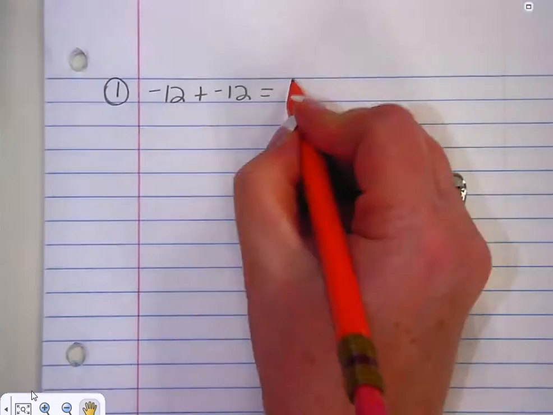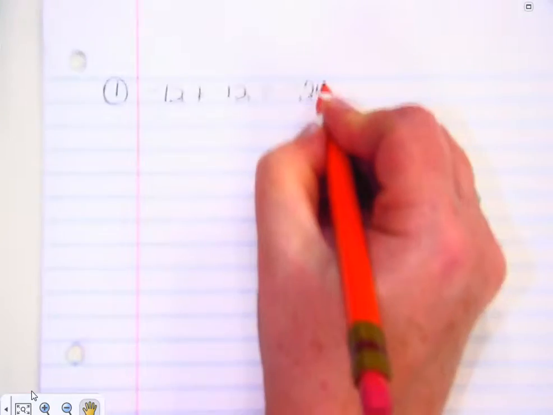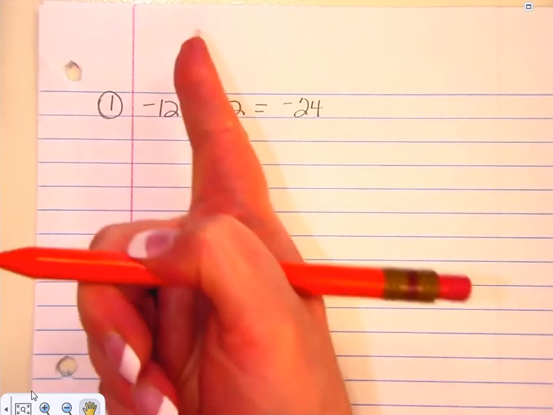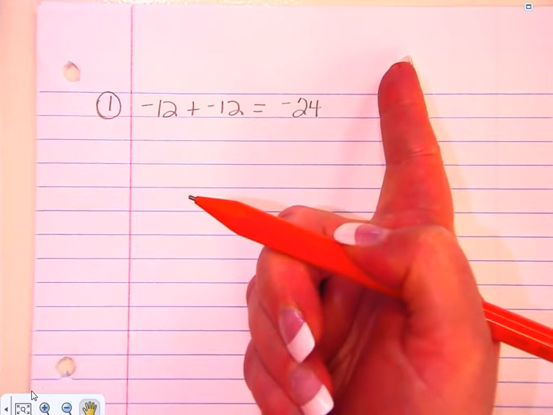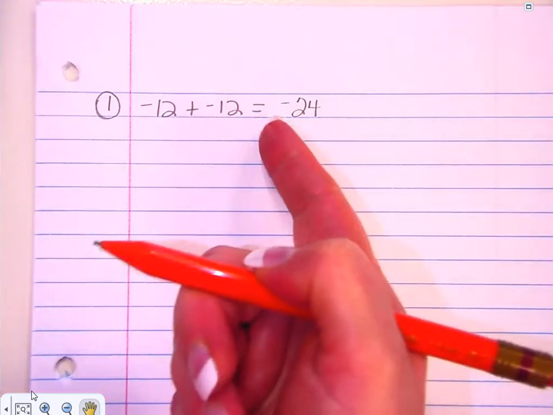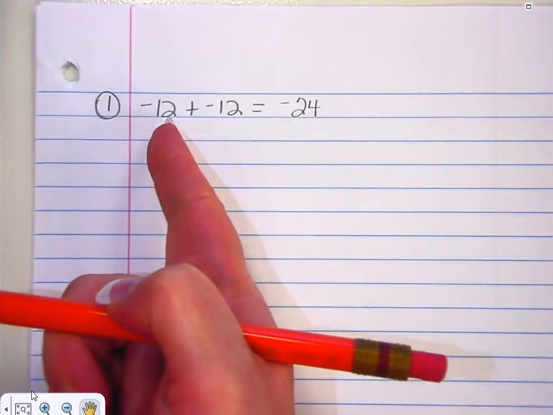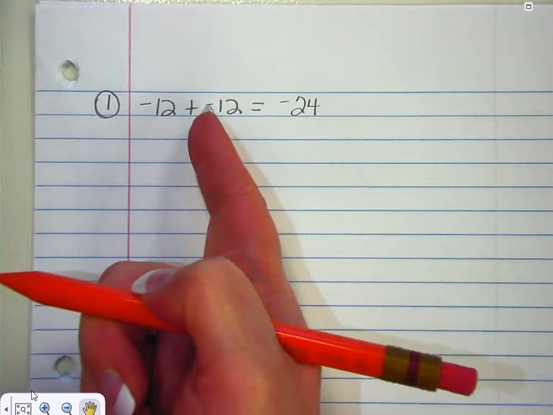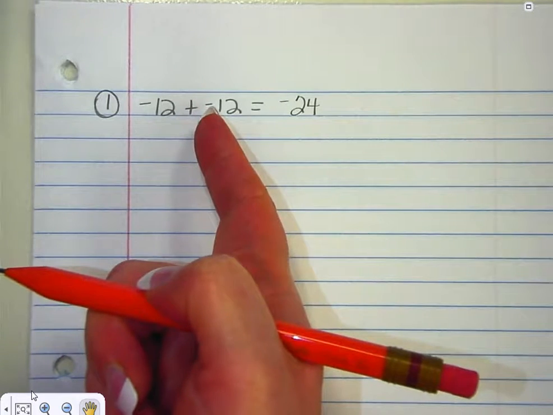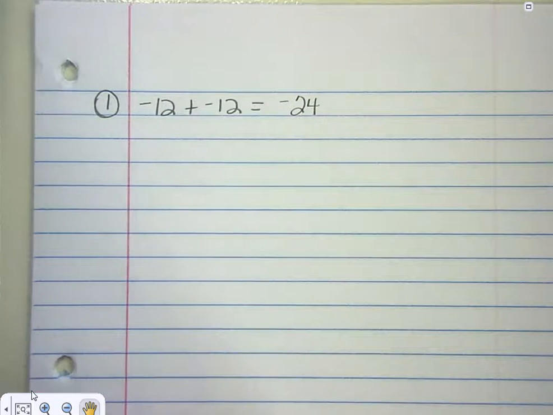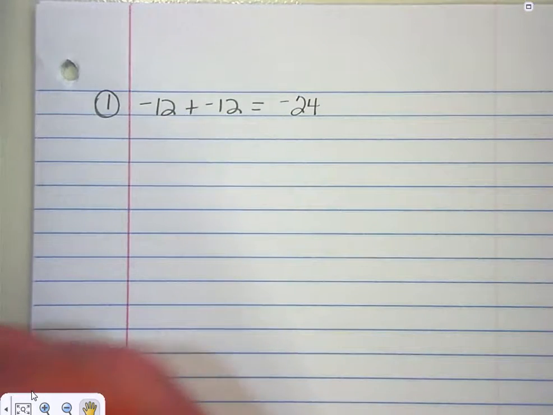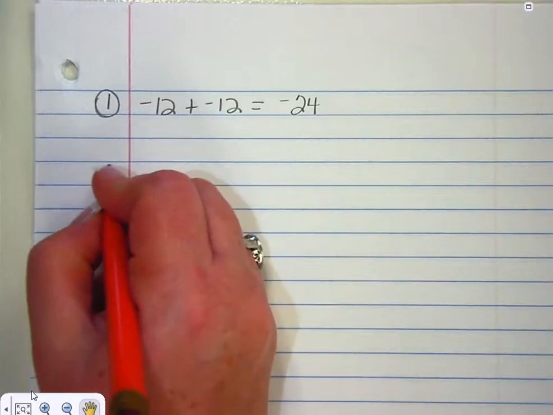It is negative 24. There's a couple of different ways to think about it. I could put 12 negatives up here, and then another 12 negatives, and how many total negatives would I have? I would have 24 total negatives. Or I could start at negative 24 on the number line and move in the negative direction 12 places and land at negative 24. Or I could also remember the rule, if the signs are the same, I add them together and keep the sign. You've got to find one way to make that make sense to you.